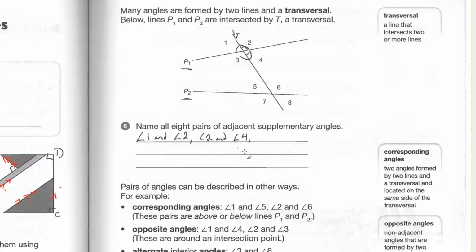Angle 4 and angle 3 is going to be 1. So angle 4 and angle 3. And angle 3 and angle 1 is going to be 1. Angle 1 and angle 3. So that covers this one. Let's move on to here, down here.